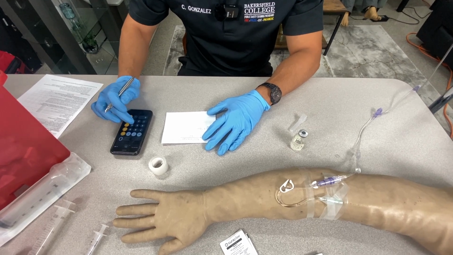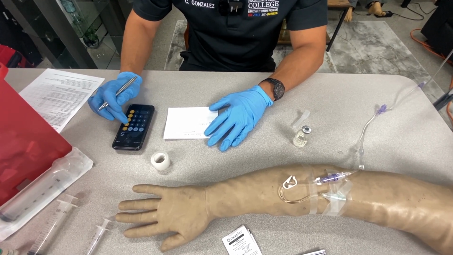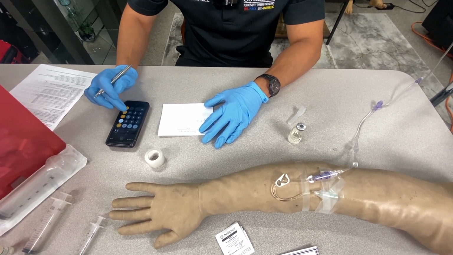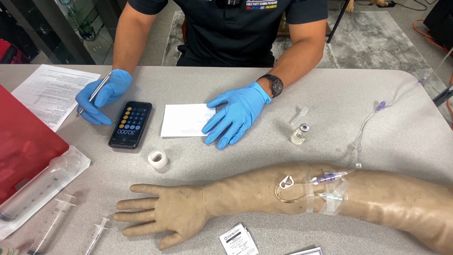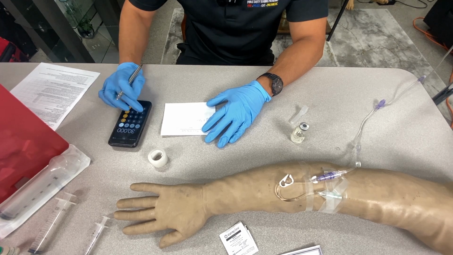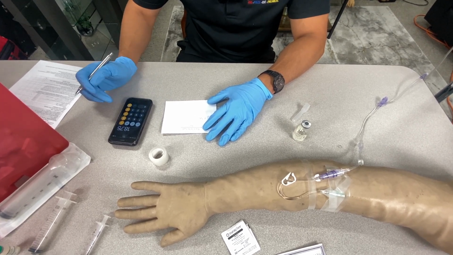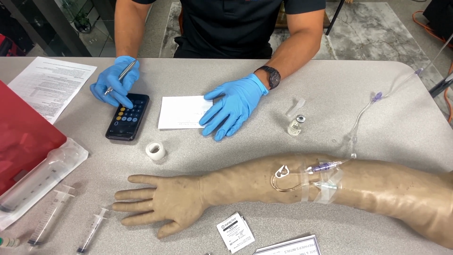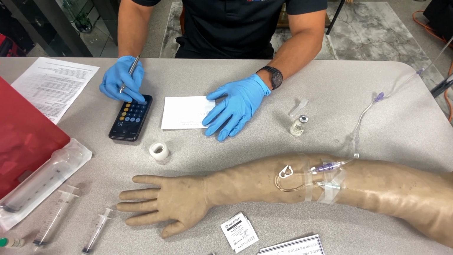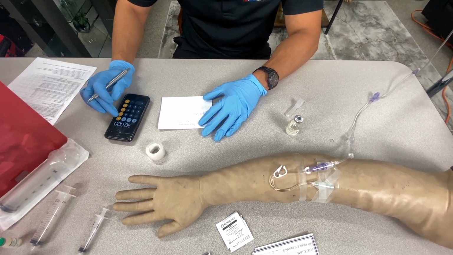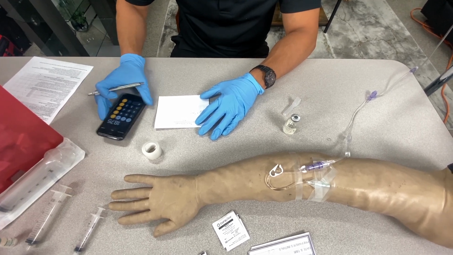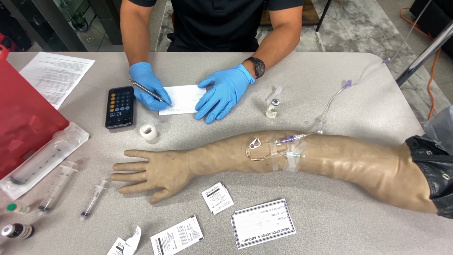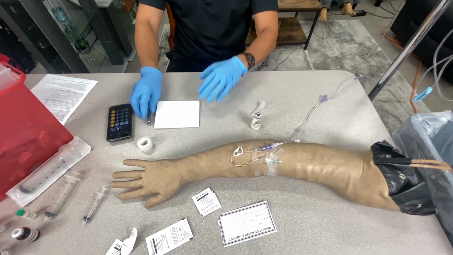All right, so let's do the whole thing. 5 micrograms times 100 kilograms times 60 drop tubing, which equals 30,000. Now divide that by 1600, which equals 18.75. I always like to double check my math when I have a real patient. So 5 times 100 times 60 equals 30,000. I'll divide that by 1600. There we go. 18.75. Now we're going to round that up to 19.